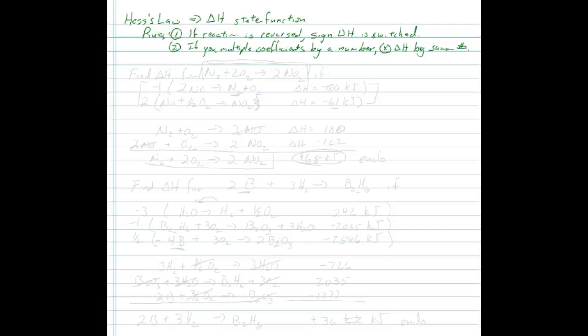Example problem. Find the change in heat for the reaction N2 plus 2O2 yields 2NO2, if 2NO yields N2 plus O2 and the delta H is negative 180 kilojoules, and NO plus 1/2 O2 yields NO2, delta H equals negative 61 kilojoules.